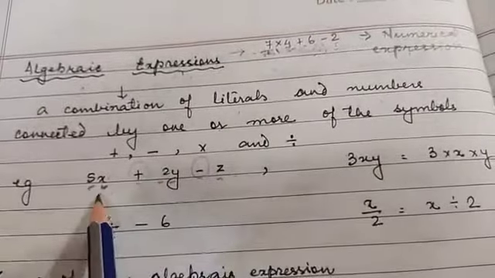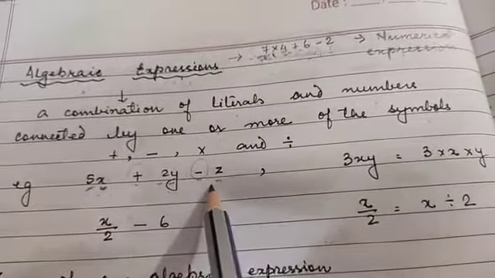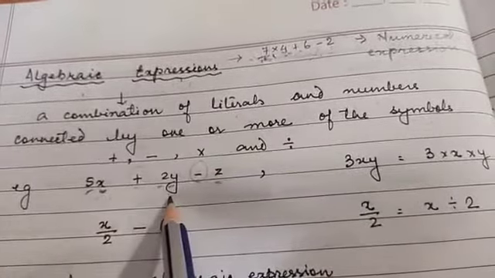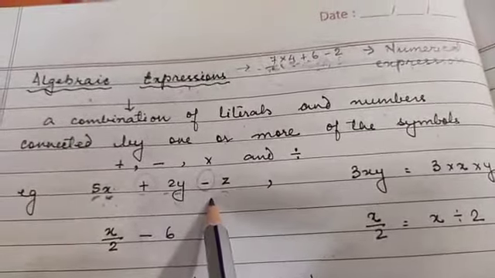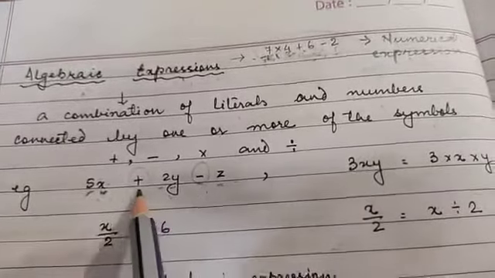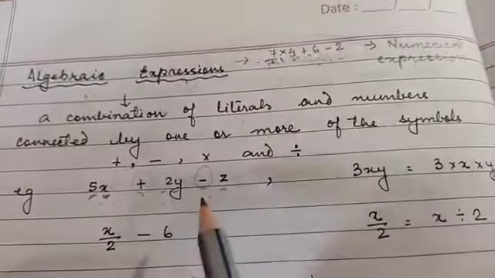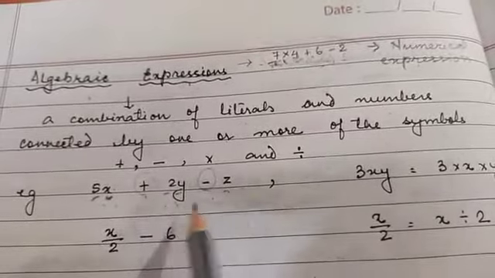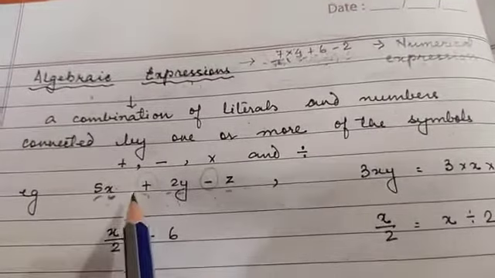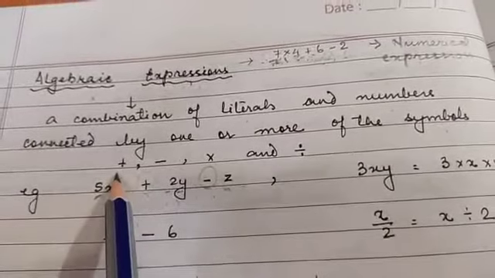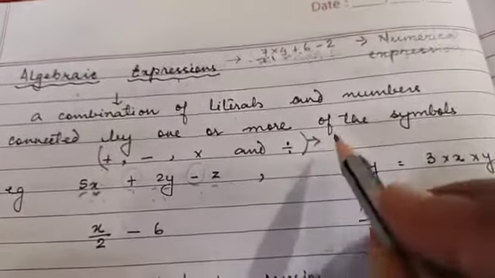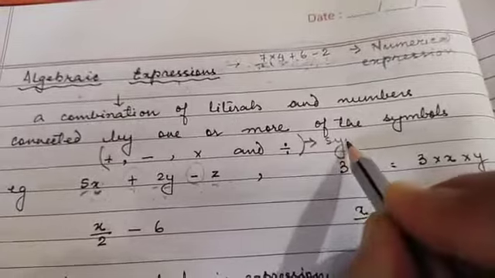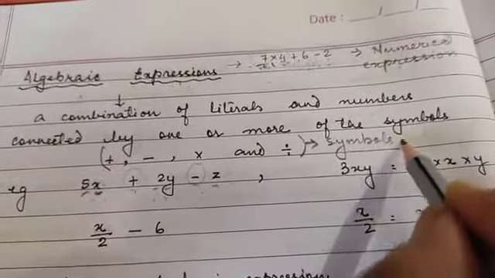Okay, so when we have a combination of literals and numbers connected by one or more of the symbols, then it is known as an algebraic expression. What are these symbols? The symbols are plus, minus, multiplication, division.